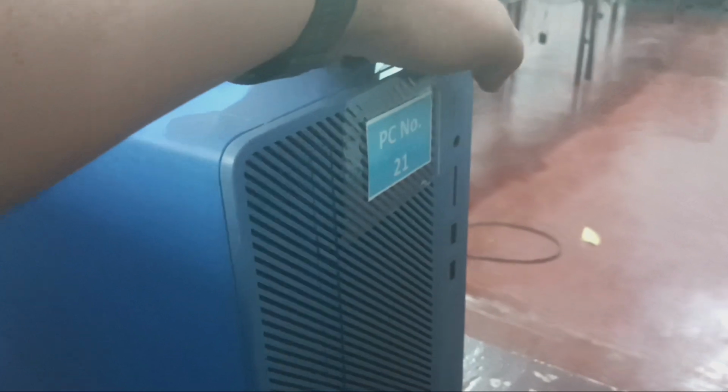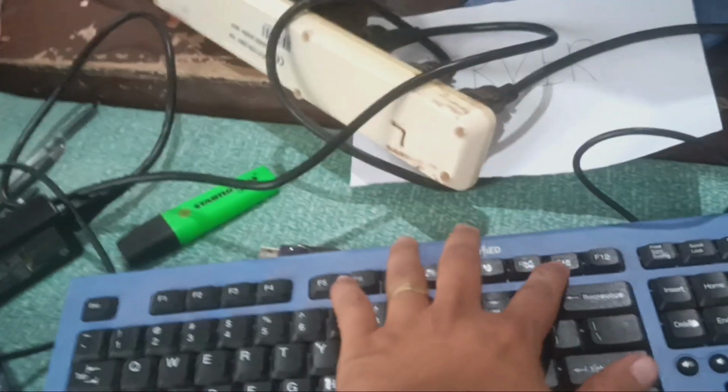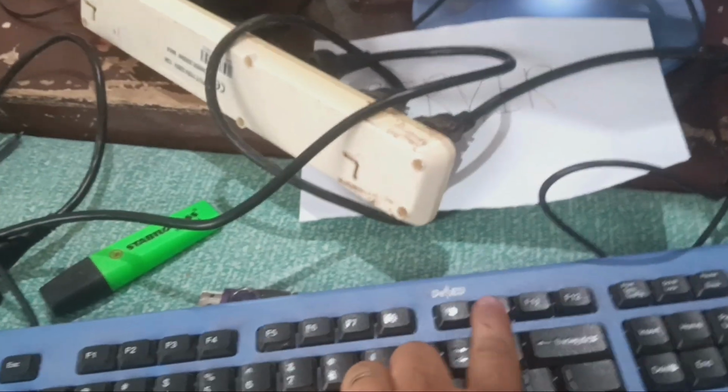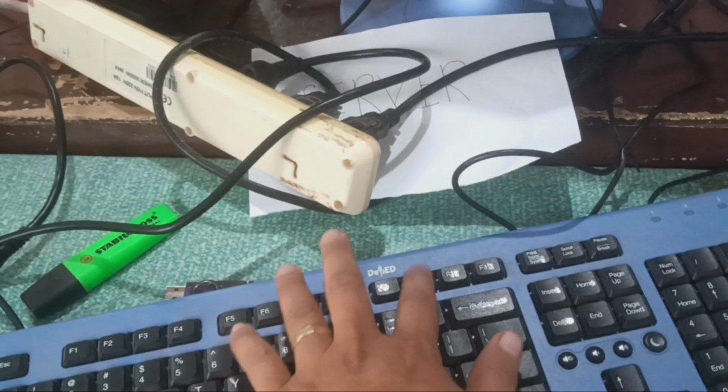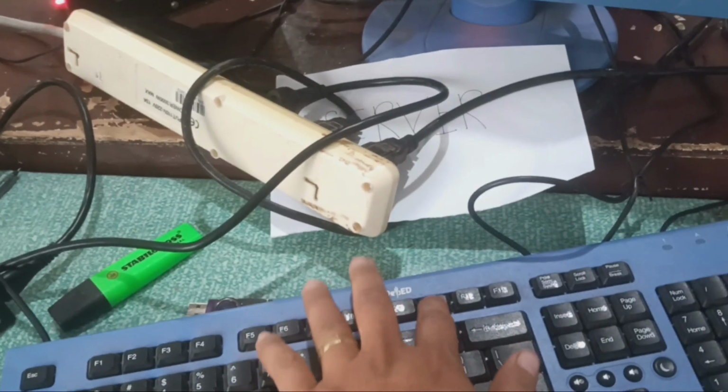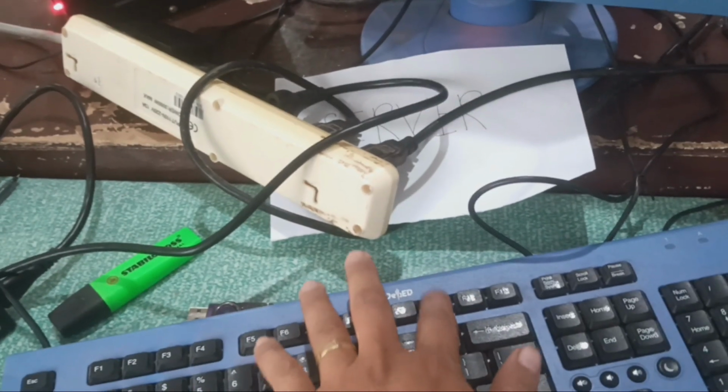Next step is to power on the computer. Okay, turn on na. And then press, this one is F10. F10 ang pipindutin natin sa keyboard. This is an HP computer, F10, para makapasok tayo sa BIOS setup. So keep on pressing F10 until lalabas yung BIOS natin.